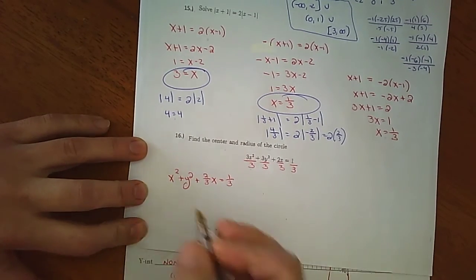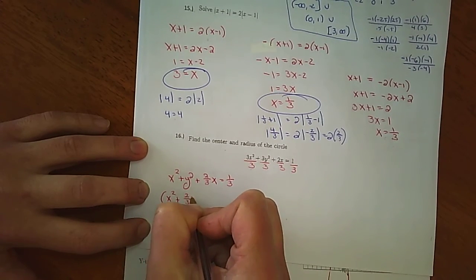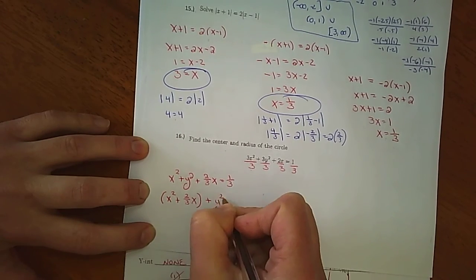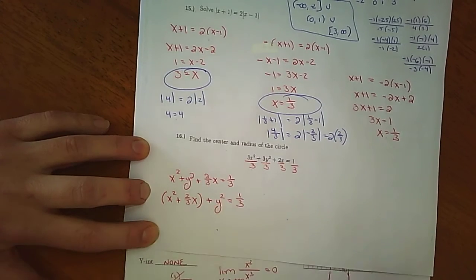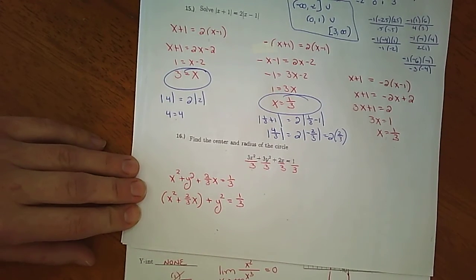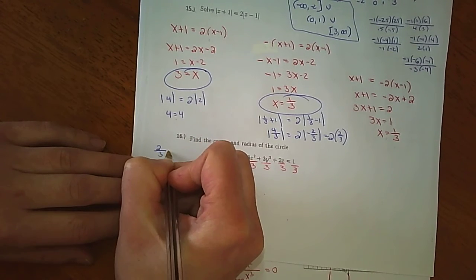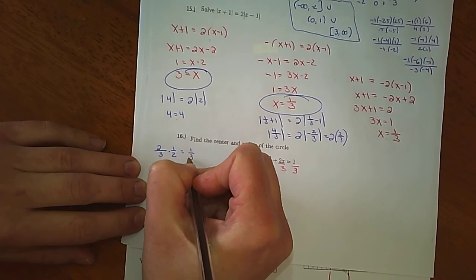All right, now I'm going to make my families. X squared plus 2/3 X, they go together. Plus, Y squared looks like a bachelor, so he's running free. He doesn't need a house, equals 1/3. Now I do completing the square. So I take 2/3, chop it in half, and that makes 1/3.